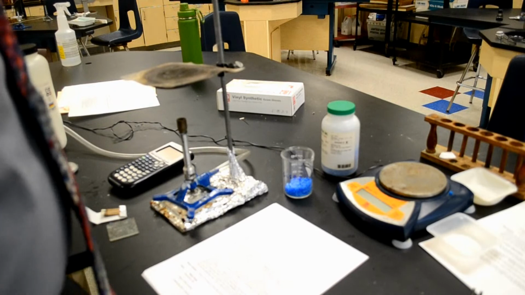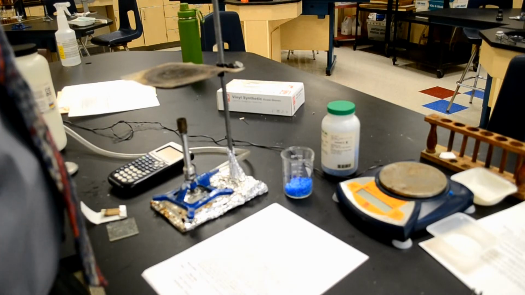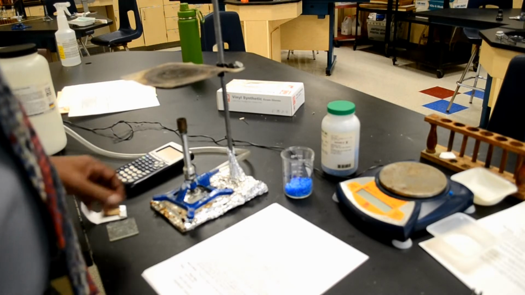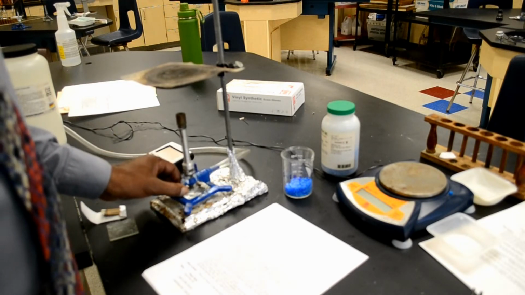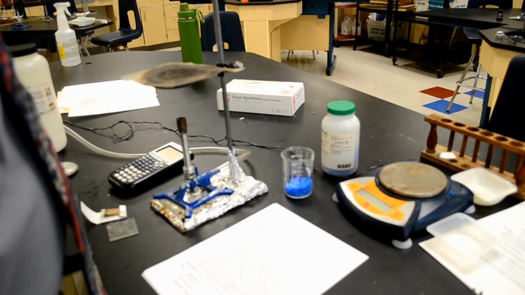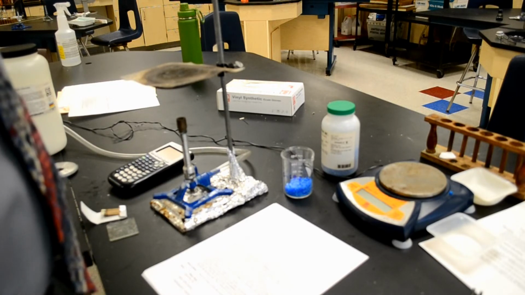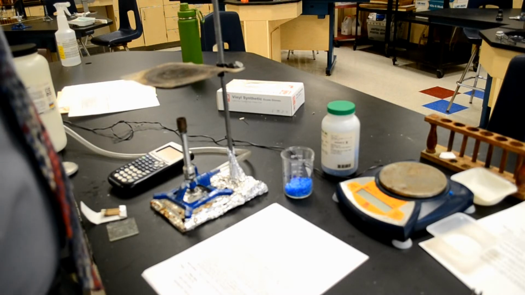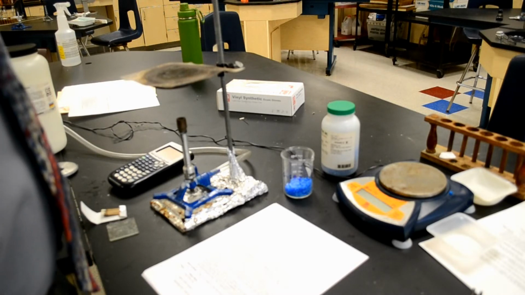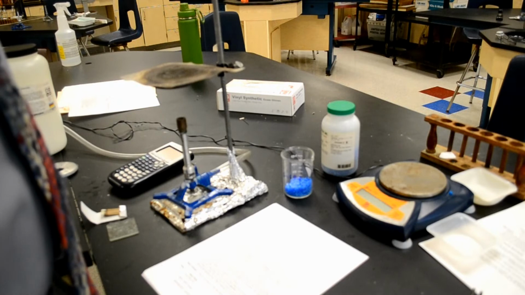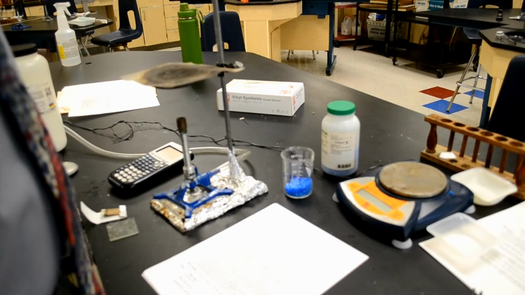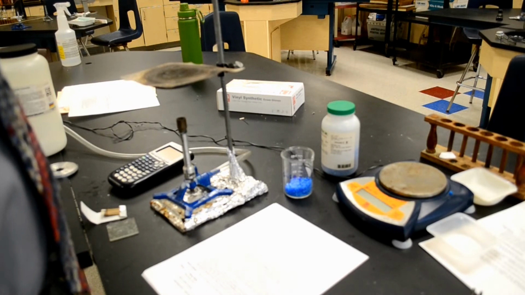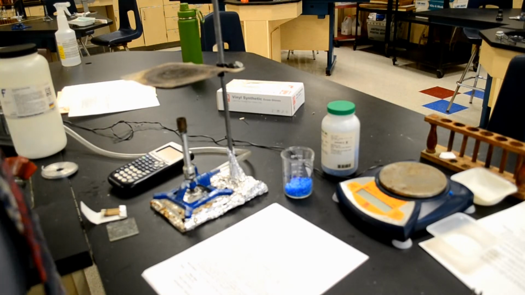The materials used in this lab would be as follows: a balance, a hot plate, but we're going to use a Bunsen burner, an evaporating dish, hot hands, whatever that really means. I'm not sure what hot hands is. Safety goggles, a scoopula, a watch glass, copper(II) sulfate hydrate, crucible tongs, and a weighing boat.